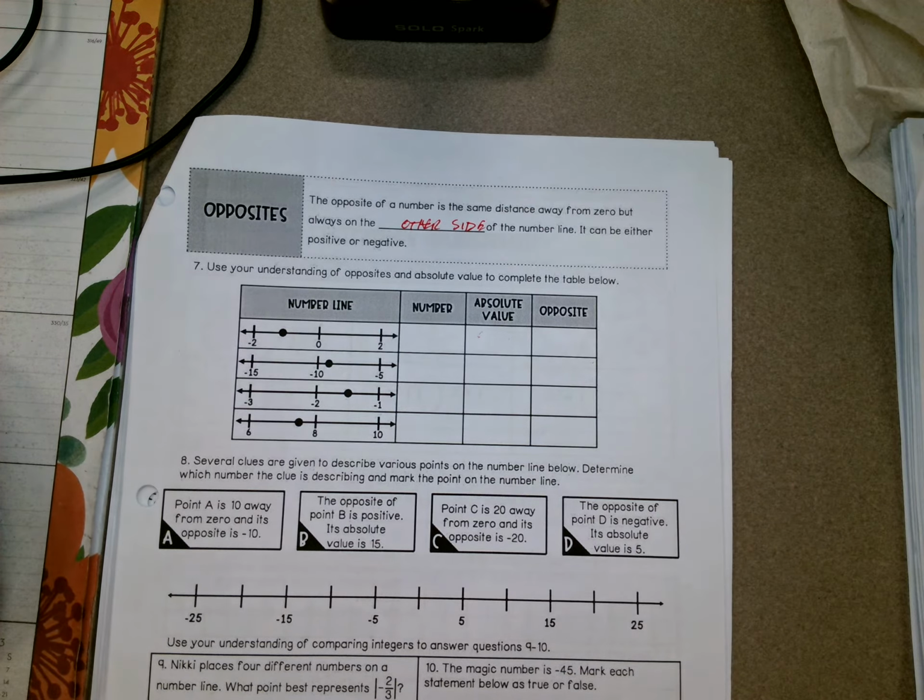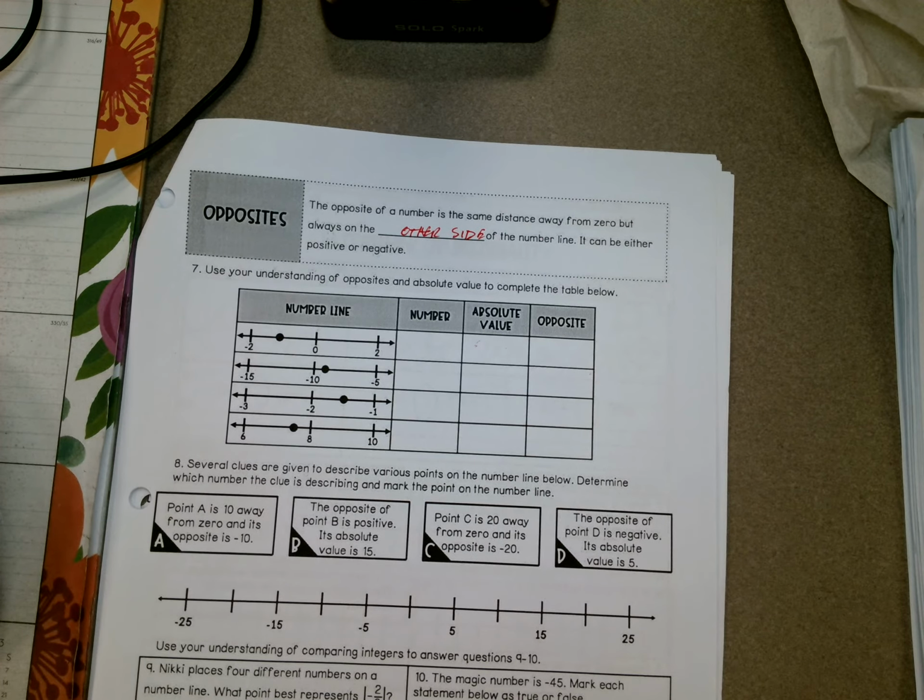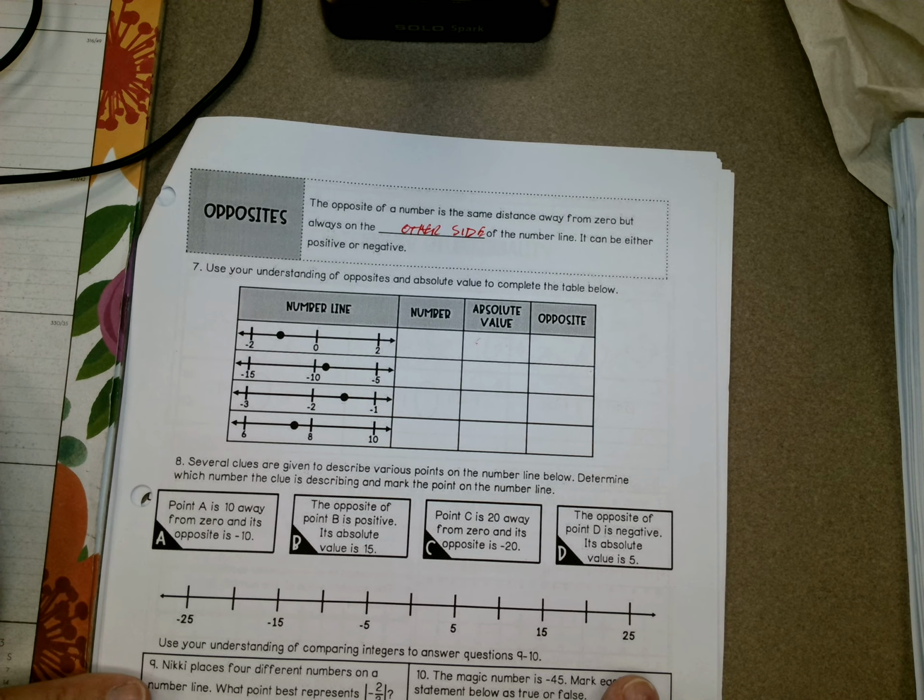side of the number line. It can be either positive or negative, right? So let's see if we can get through this chart here.